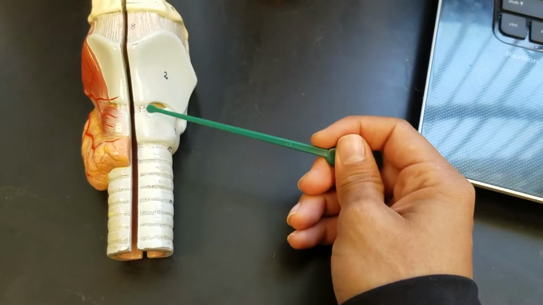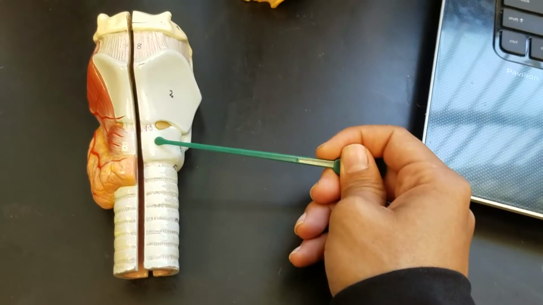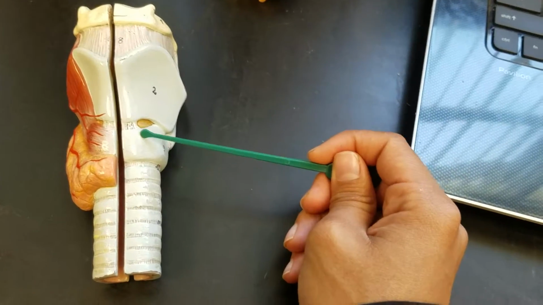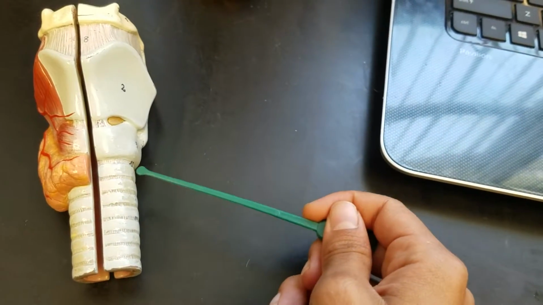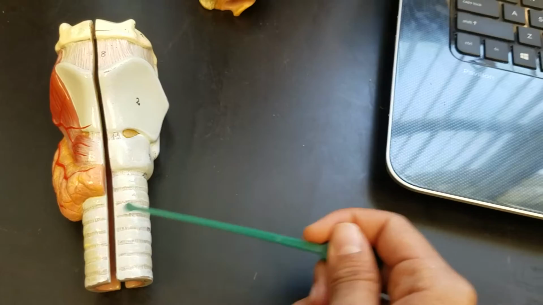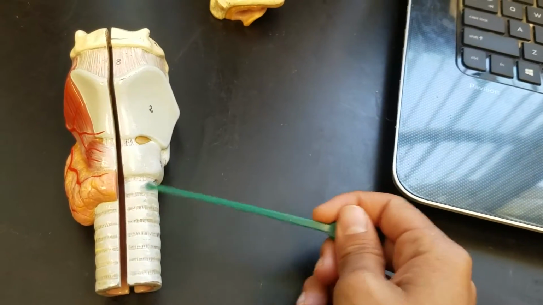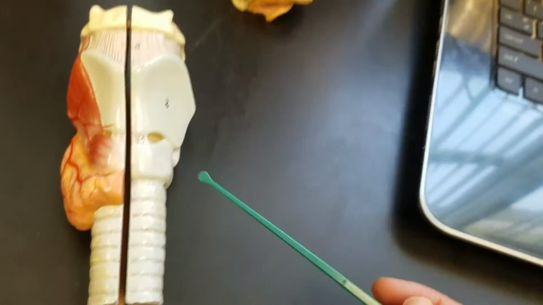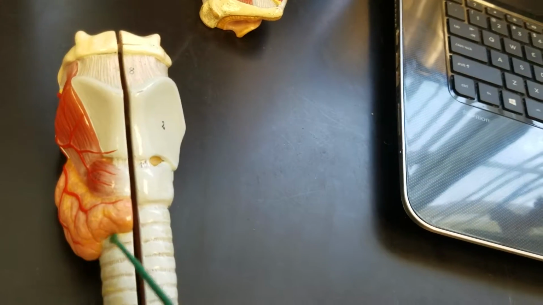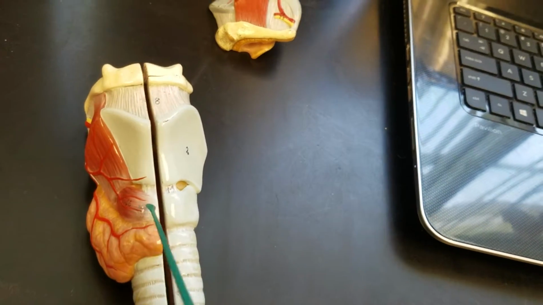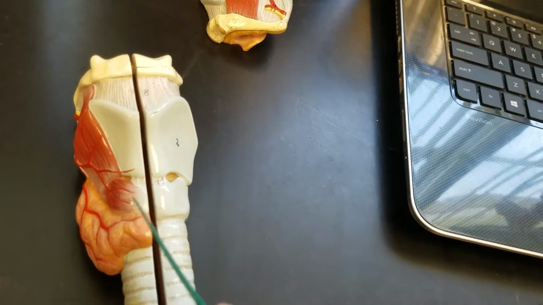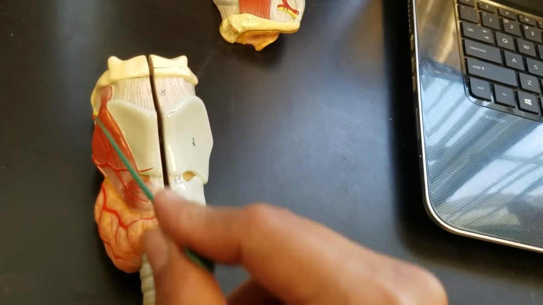Now going down, we have the cricoid cartilage, and we have tracheal rings, tracheal cartilage basically, and then we have the thyroid gland itself. We also have cricoid muscle and thyroid muscle.